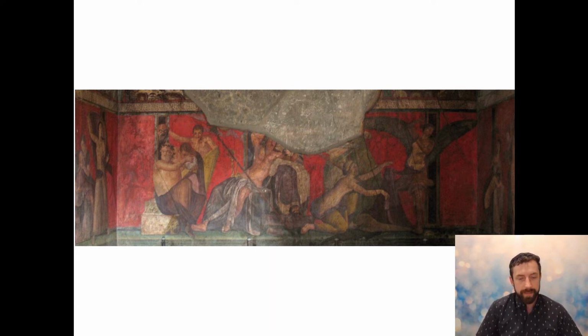Pompeii is unique because it was buried in ash when Mount Vesuvius erupted. And when it was buried in ash, it preserved everything, including murals like this one that are on the walls. So you can actually see how these Roman homes and Roman businesses were decorated. And this is a very, very nice example, really well preserved. I do want to point out a couple of people in this.